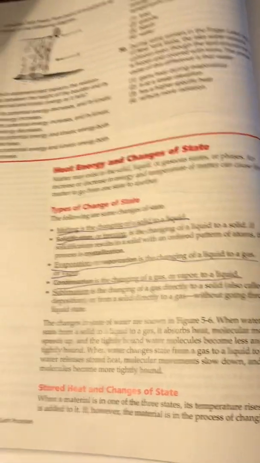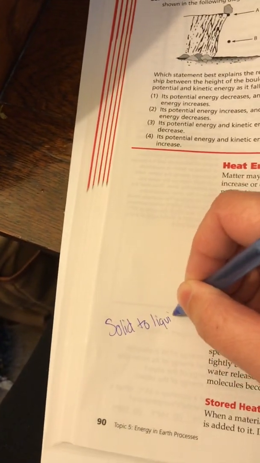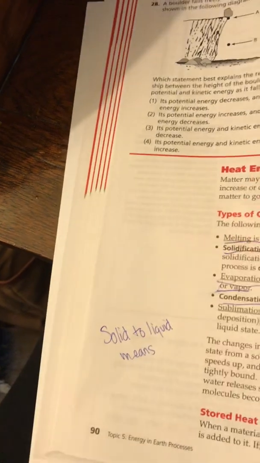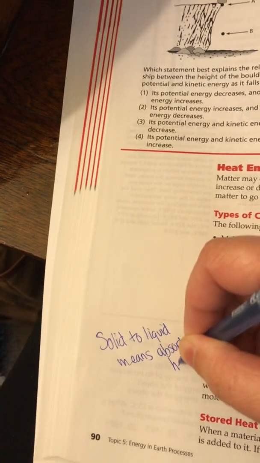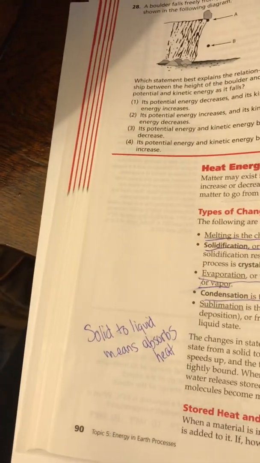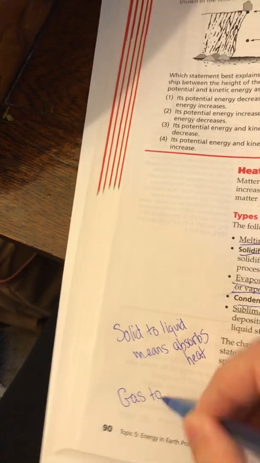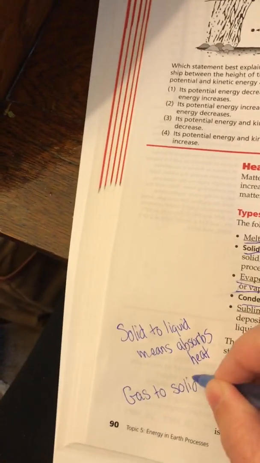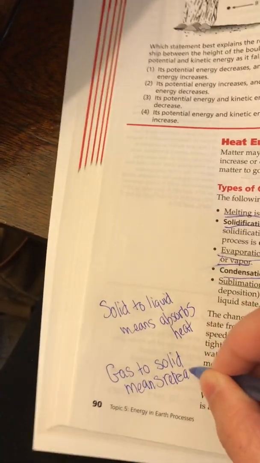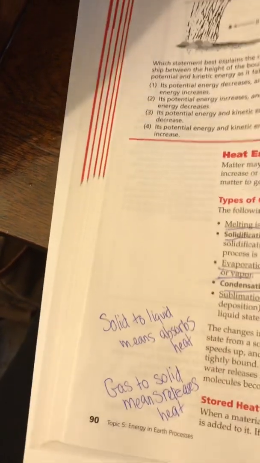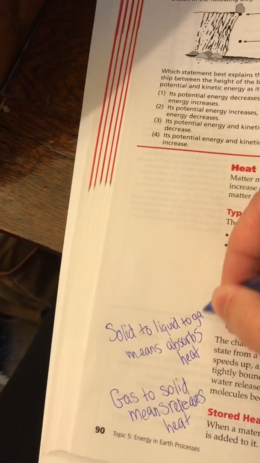So I'm going to put over here, solid to liquid means absorbs heat. And gas to solid means releases heat. And I should probably put up here that it's solid to liquid to gas.